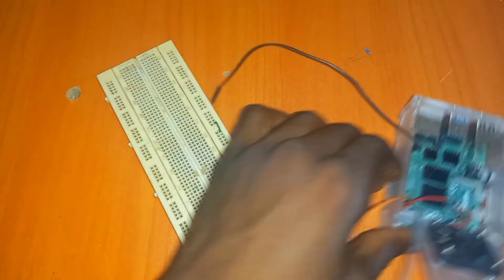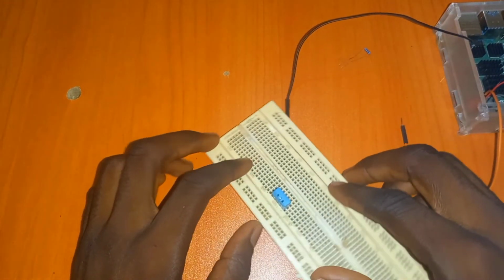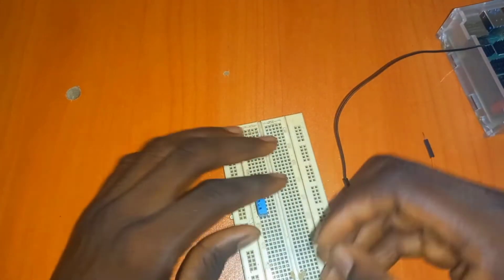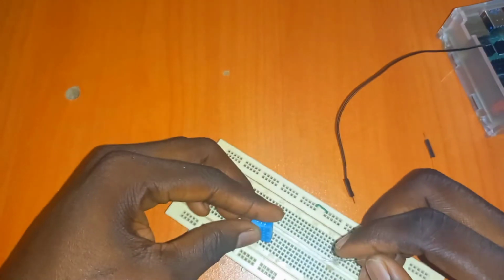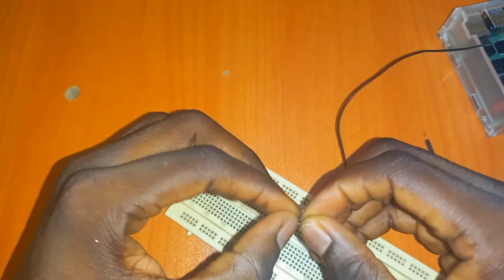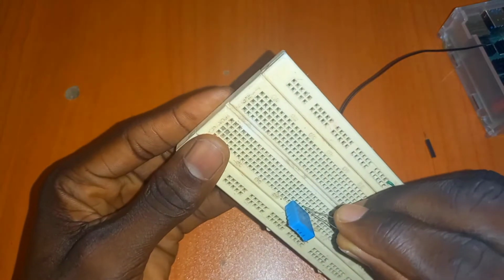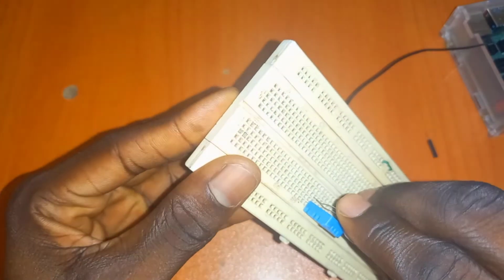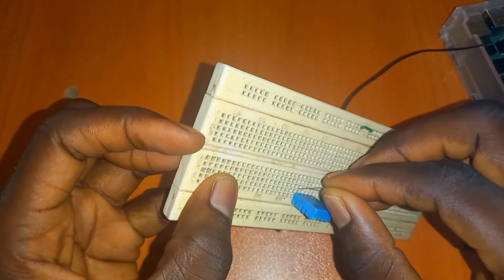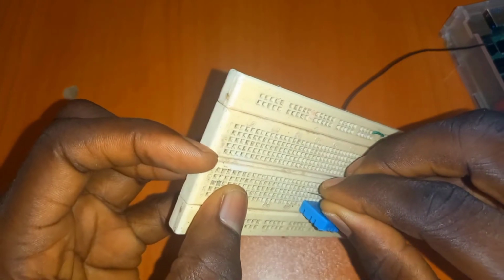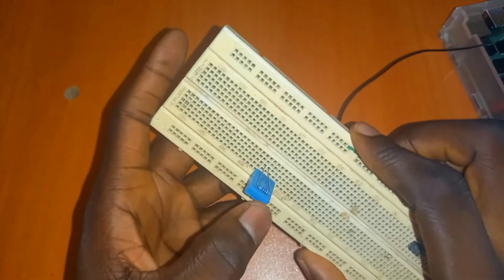So I'm going to plug in. Let me put this to one side. I'm going to plug in my DHT sensor, and in this sensor, this is pin 1, pin 2, 3, and 4. So my DHT sensor will come here, and I have my 10K resistor in between pin 1 and pin 2. So I just go back and plug this in. So I have my 10K resistor in between pin 1 and pin 2.